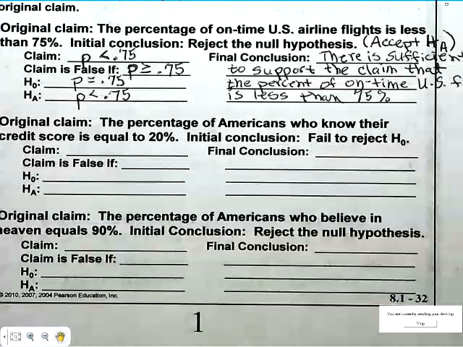You never ever accept the null. You either reject the null and accept the alternative, which means there is enough evidence for something, or you fail to reject the null, and that means there's not enough evidence to say one way or the other. So let's do another one.